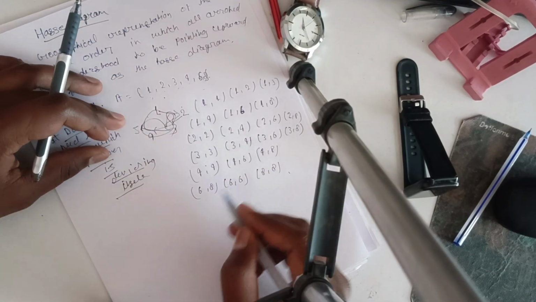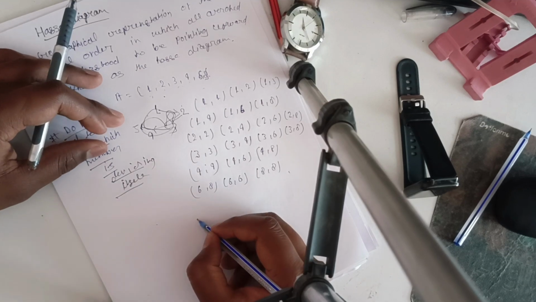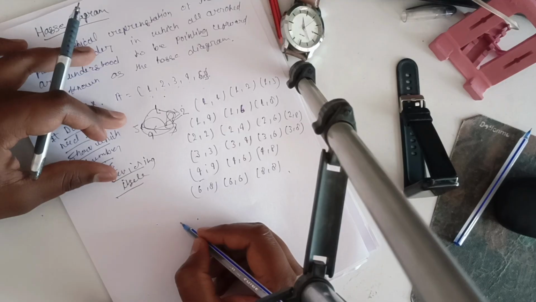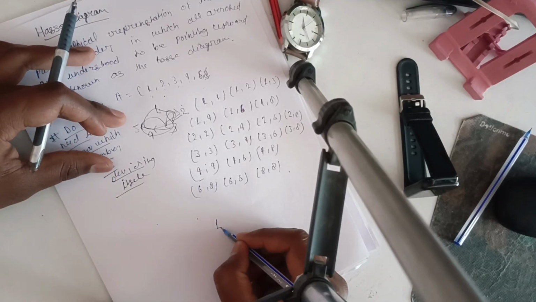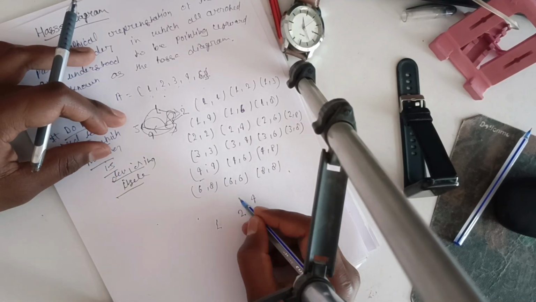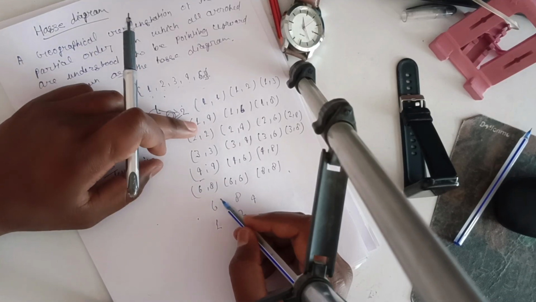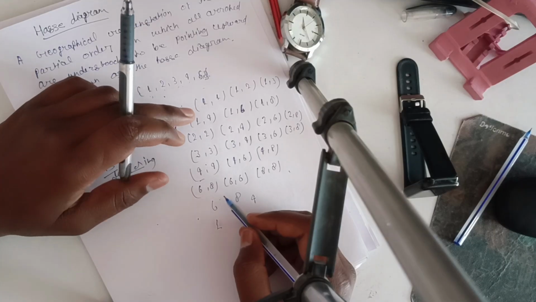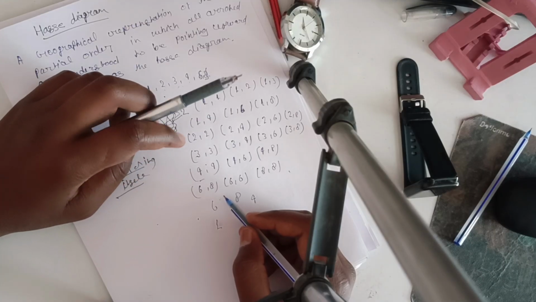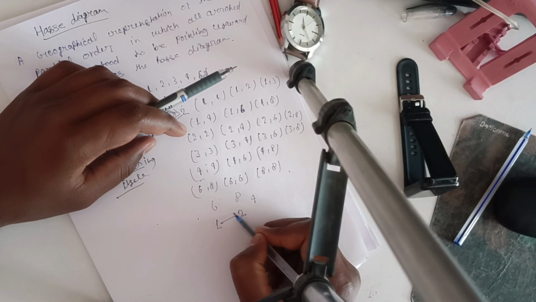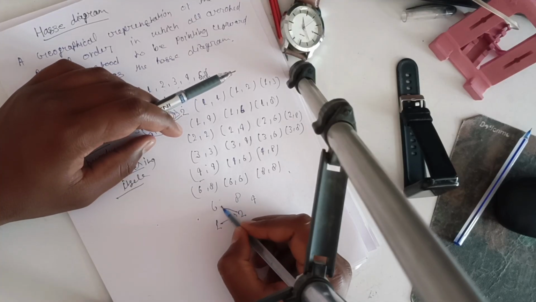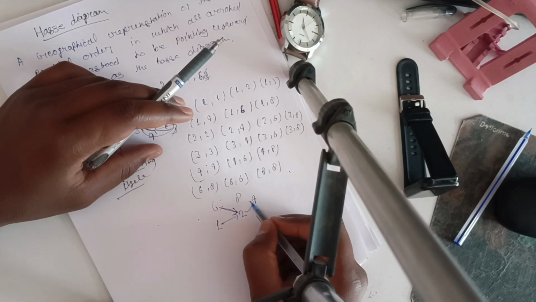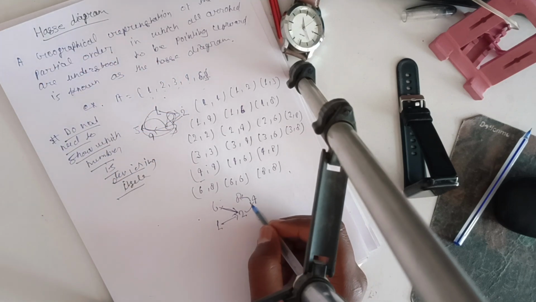So here, as we can see, these are some numbers which are dividing themselves. So basically I just need to show 1 with 2, 6 with 2, 4 with 2, 4 with 8.